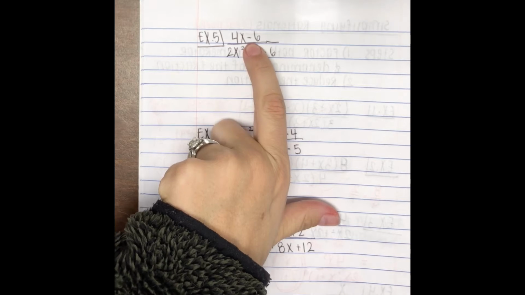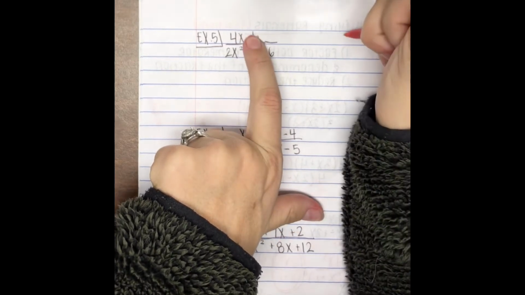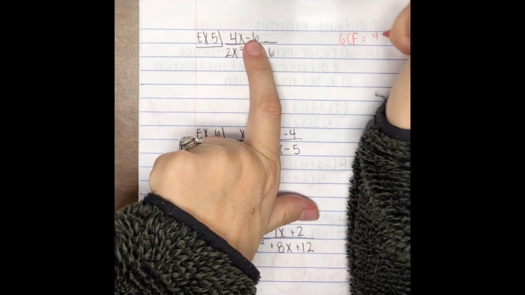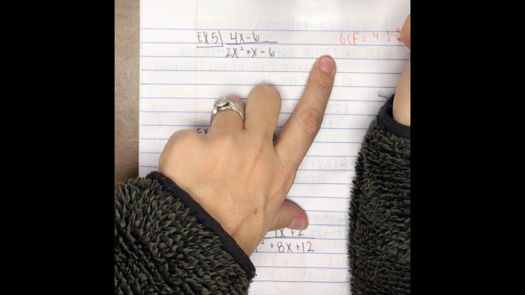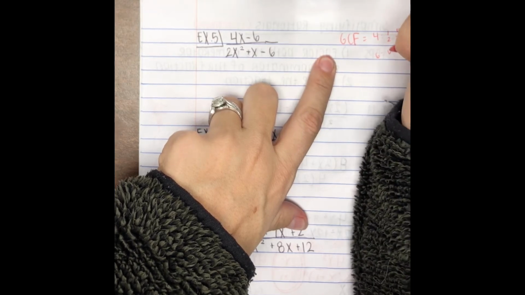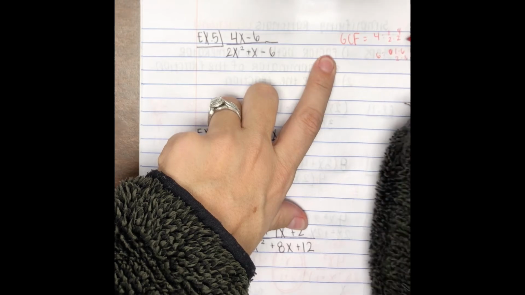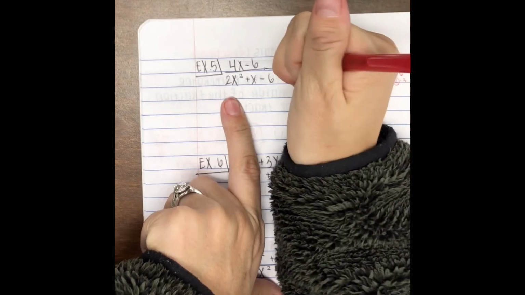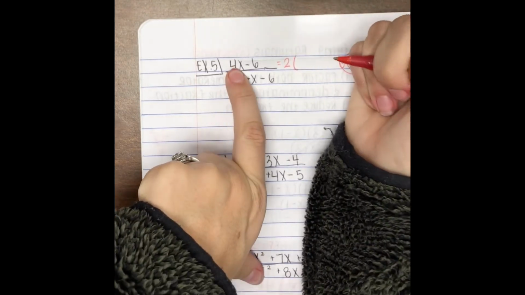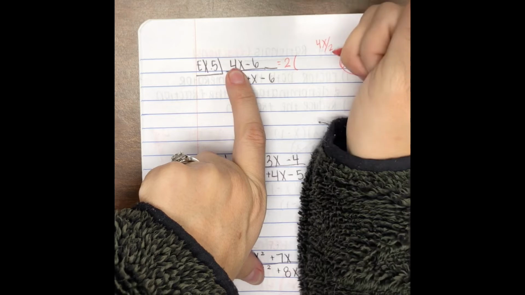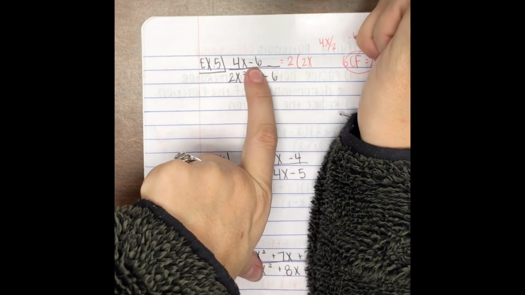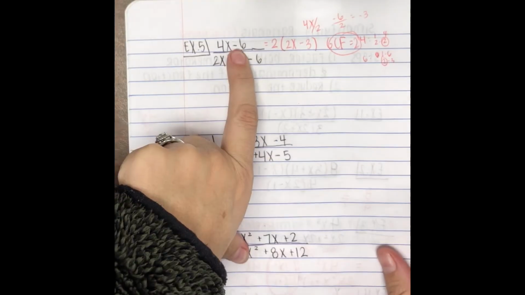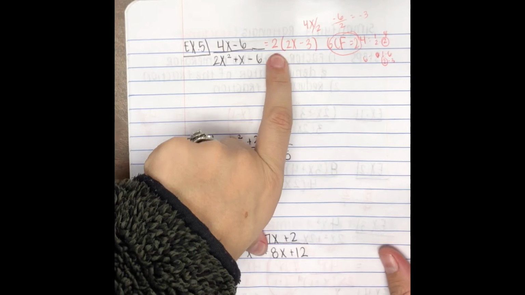So 4x minus 6, just a little simple binomial here. Your GCF, notice they don't both have an x. So GCF for 4, and then the GCF for 6, 1 times 6, 2 times 3. So their GCF is just 2. Okay, so we're going to factor this to be 2. 4x divided by 2 is a 2x. And then negative 6 divided by 2 is a negative 3. So the first one is factored now.